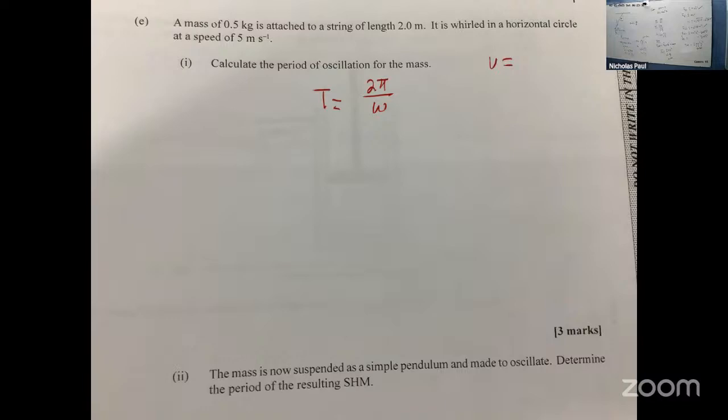V is equal to omega R. I like how you're bringing things together. Nice. That's really good. Right, omega is v on R, right?